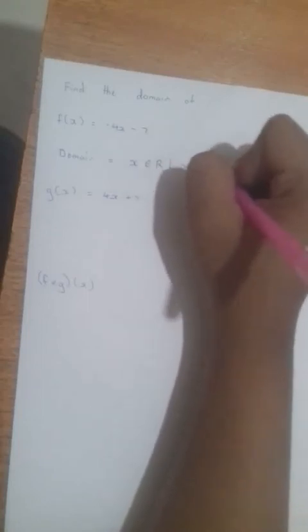So the values are going to be all values of x. It could be any, but we could just write this down. It's not even really necessary actually. We could just remain with this.